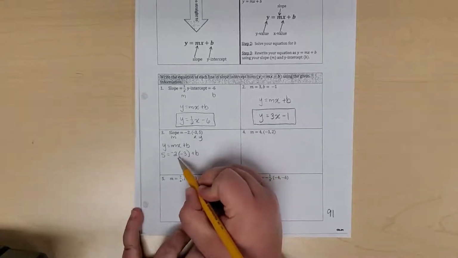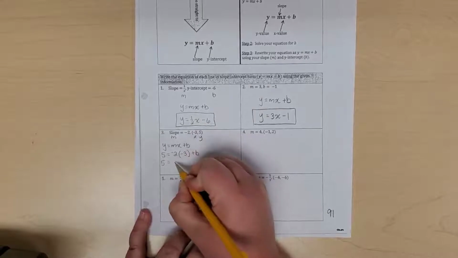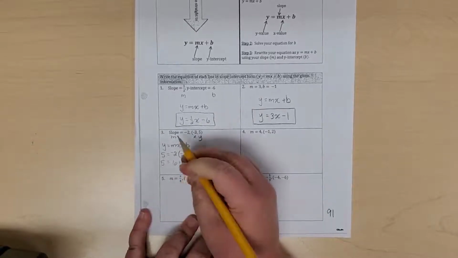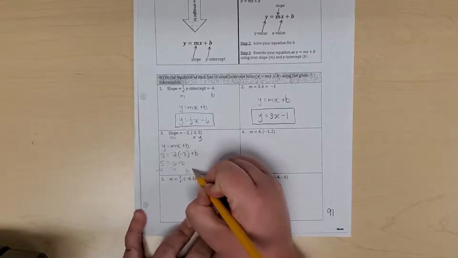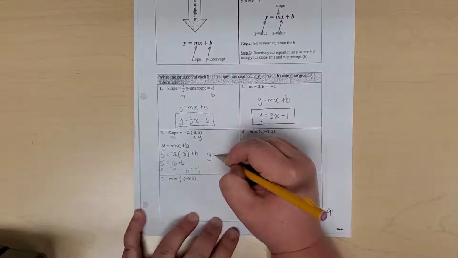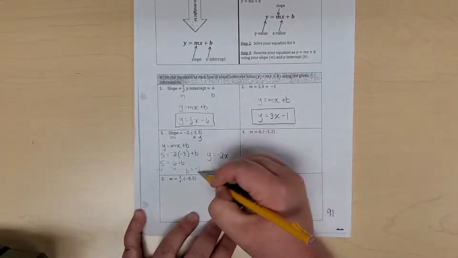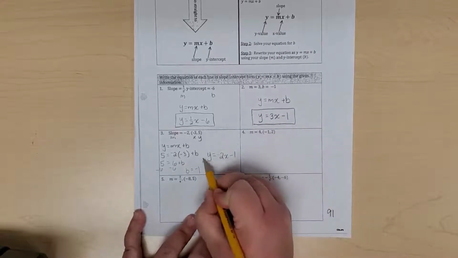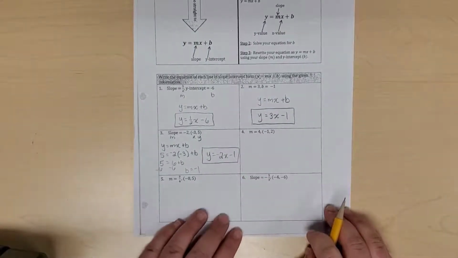First step is to multiply. -2 times -3 is 6. So I have 5 equals 6 plus b. And then I subtract the 6 from both sides, and I'm going to get b equals -1. The last step is to write your equation. y equals my slope, which is -2, x, and then my b is -1. So my equation is y equals -2x minus 1.